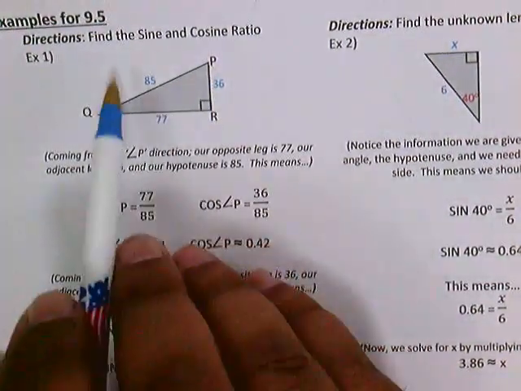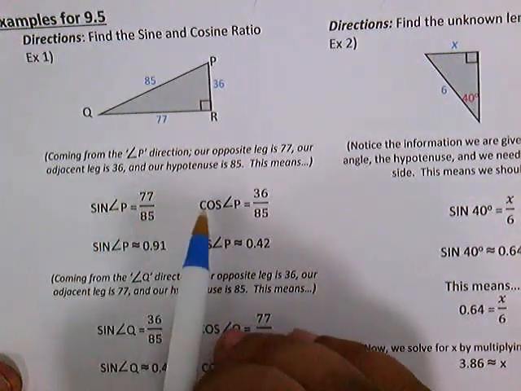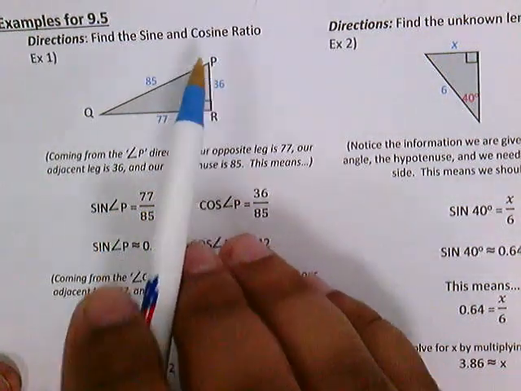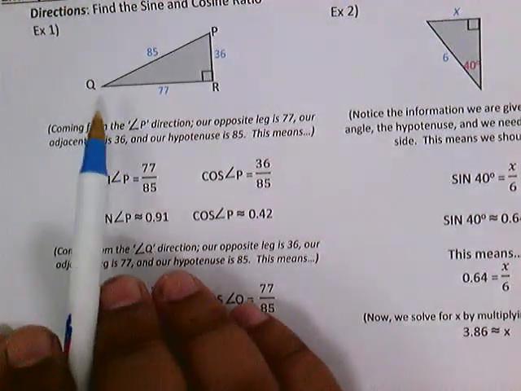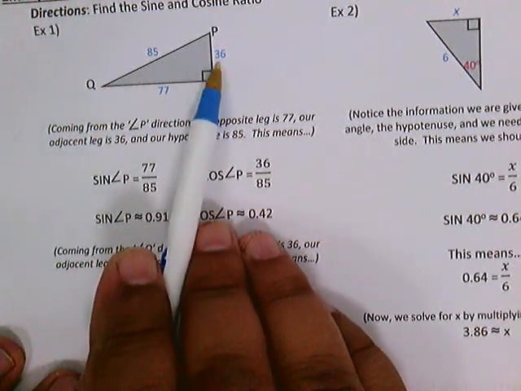Now, remember, they want us to find both angles. And so far, we've used sine and cosine just for P. Coming from the other direction, coming from the angle Q direction, this time our opposite leg is 36.